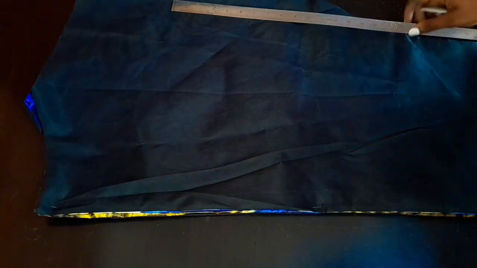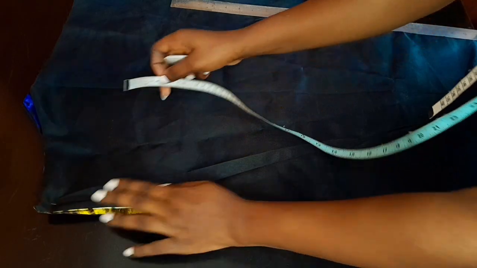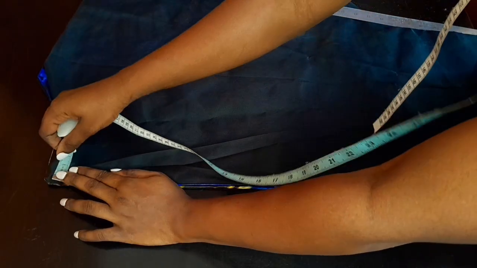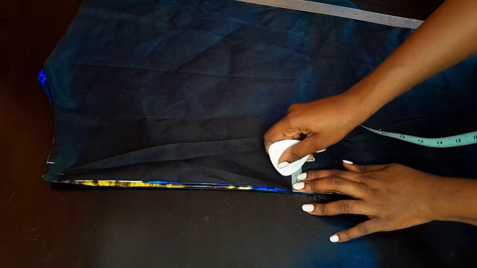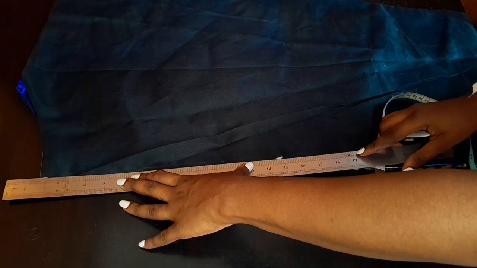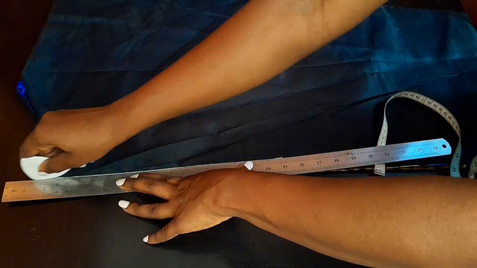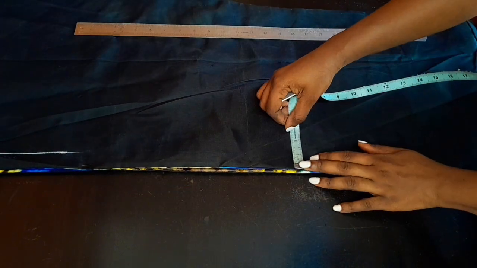So I have put the two back pieces together. Place your tape at the upper part and mark 1 inch. Then the next place you should mark is the waist. I splitted mine because I'm working with a short ruler. Nevertheless, I think this ruler should have still gotten to the waist from the start.